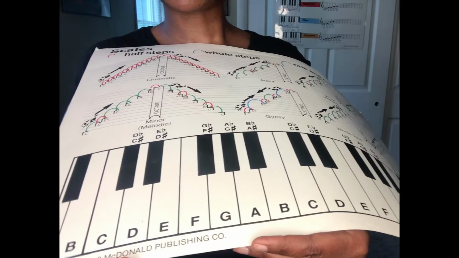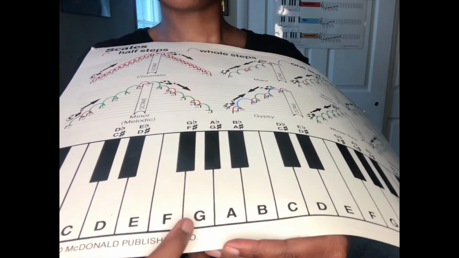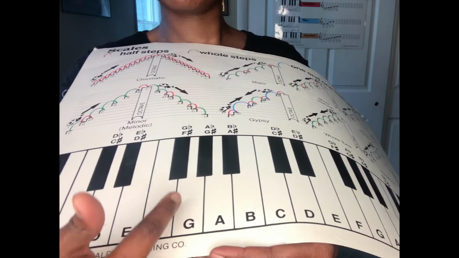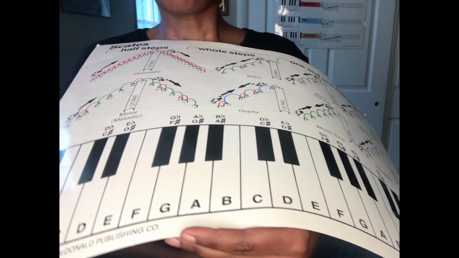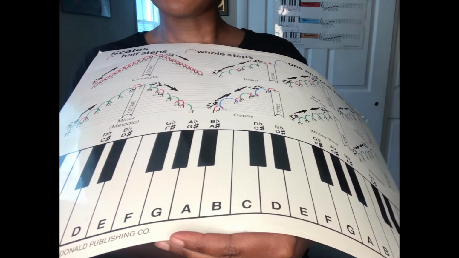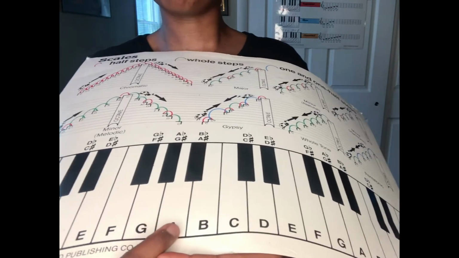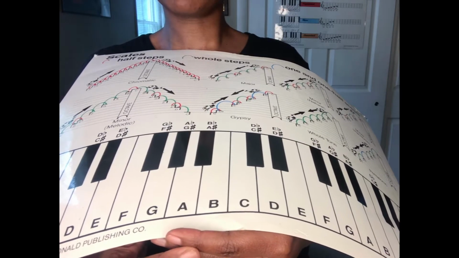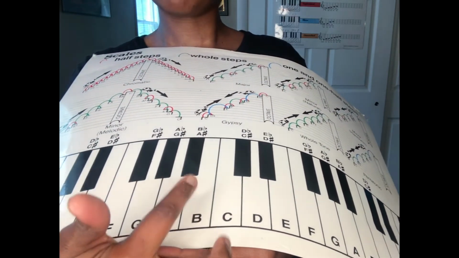Let me give you another example. F to G would be a major second because you count one half step, 2, and it lands you on that major second. What is the major second of, let's say, A? What will be the major second? What do you think? If you said B, you are correct. One half step, two half steps. The major second sounds like this.